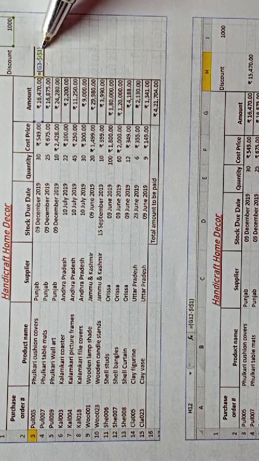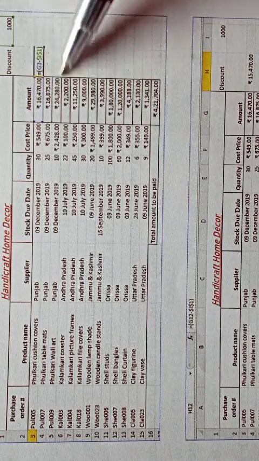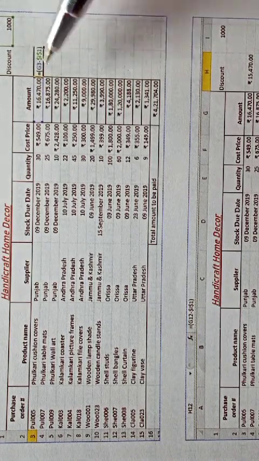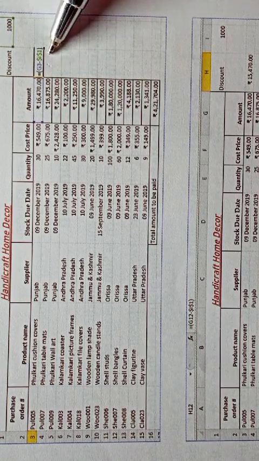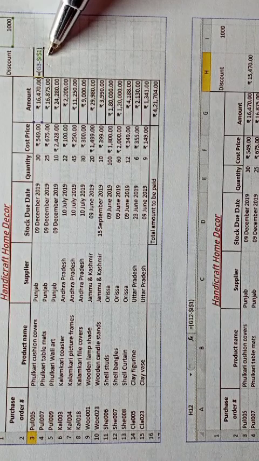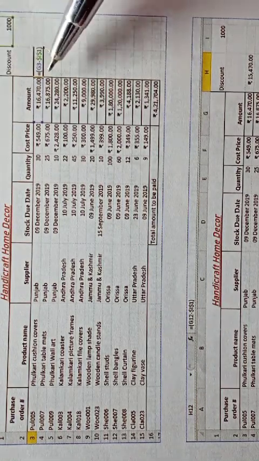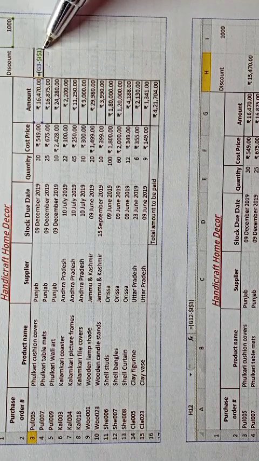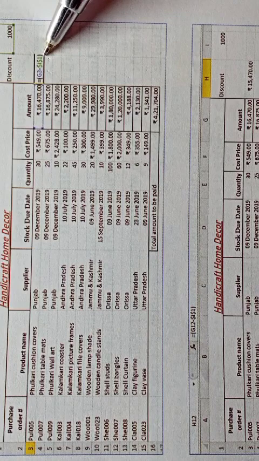This is the fixed part. When you have such a thing, when you have two things together in which one is changing and the other is not changing, that is known as mixed cell referencing. And if we put a dollar sign in front of every column and every row, that will be absolute cell reference.